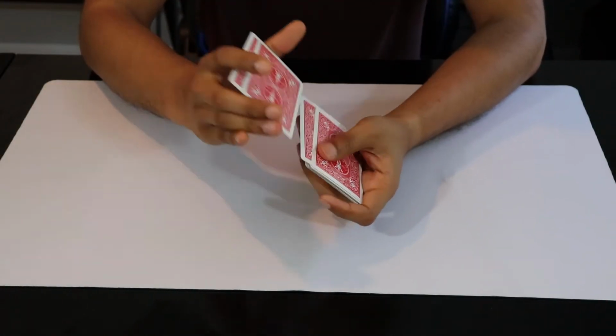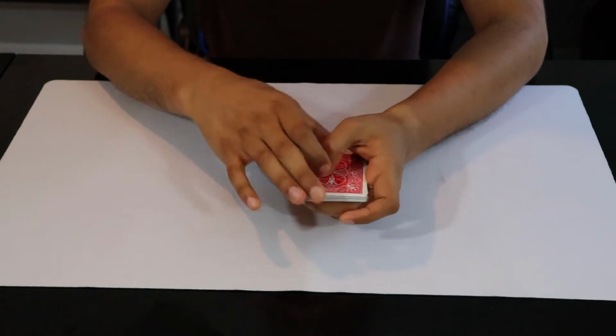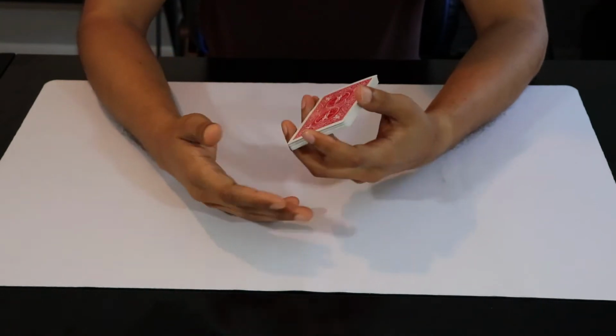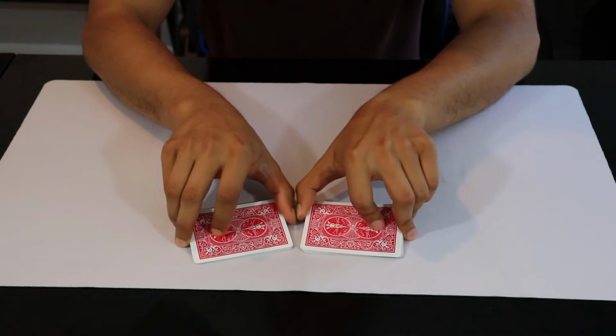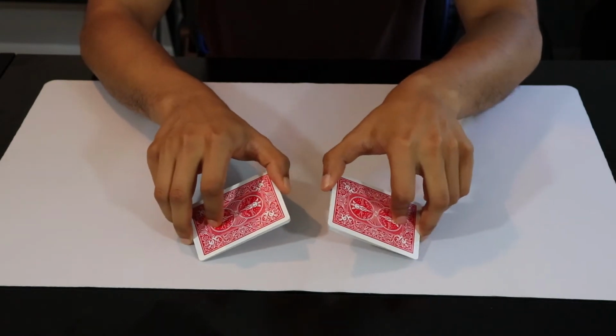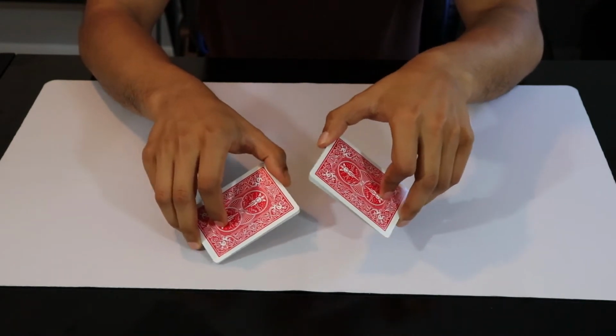And the spectator could also shuffle. Just one thing to keep in mind is they don't try to do some kind of riffle shuffle where they take one half like this, one half like this, and mix them up this way. Because that'll be a problem. There'll be multiple cards facing up and down.